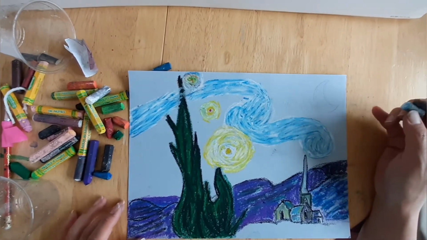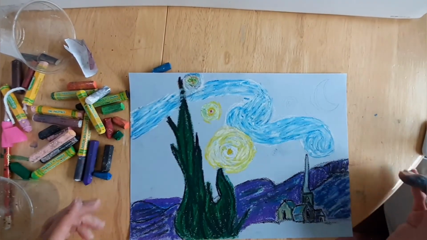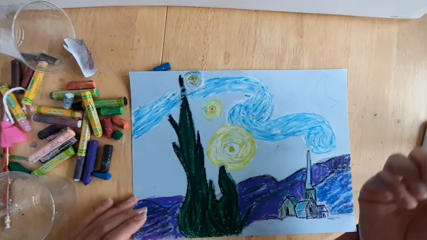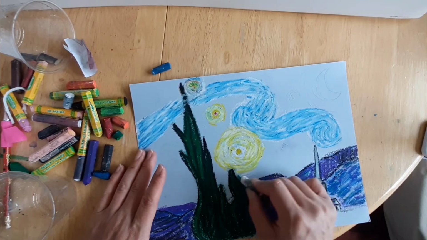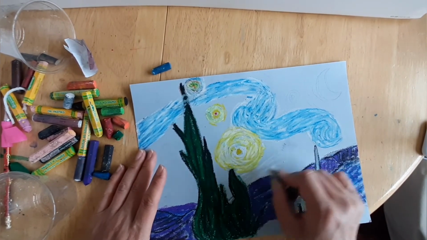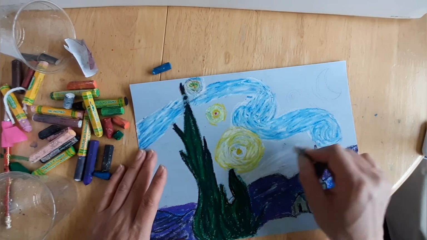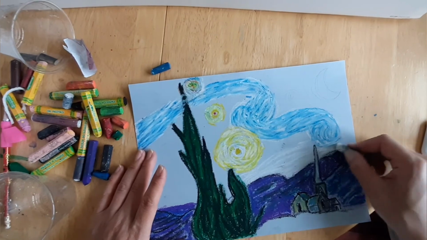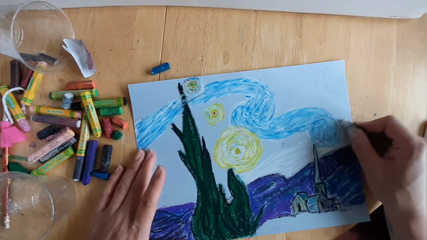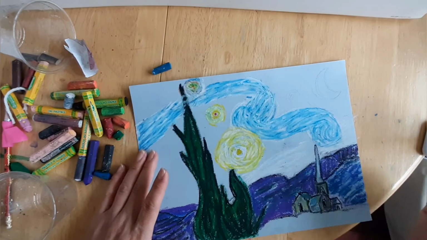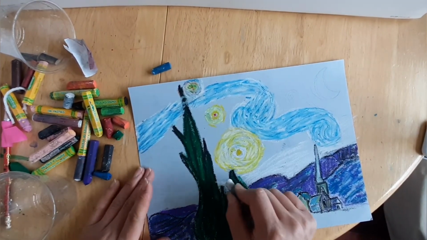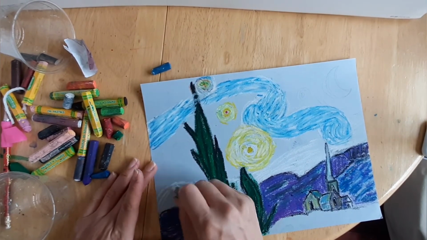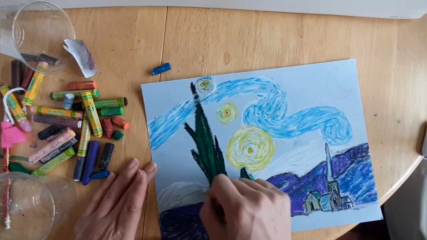All right, so there's the first wave. Like I said, it doesn't have to look exactly like the painting because we are just trying to get the idea, the flow of it. And everybody's different. We're not all the same. We're not all going to create the same way. Even if we are copying something, it's not all going to look the same because we're different. We were all created different.